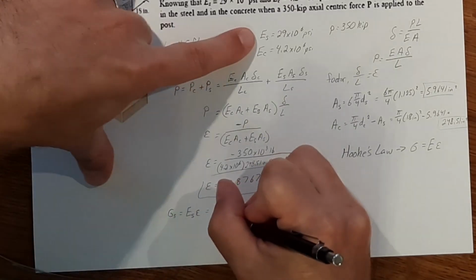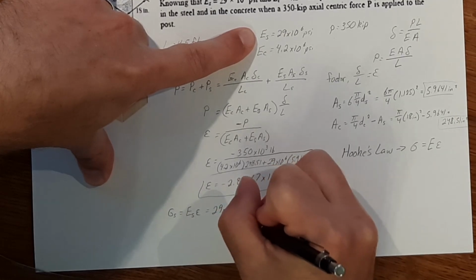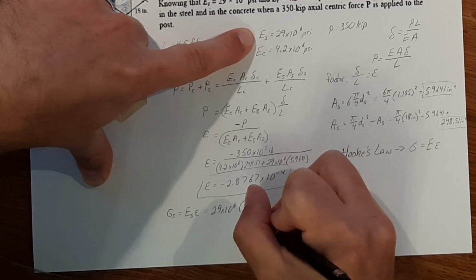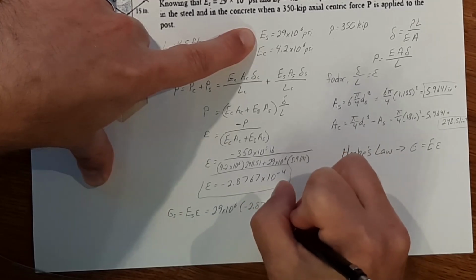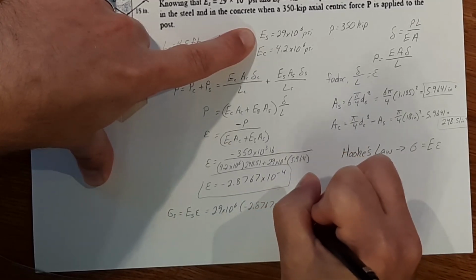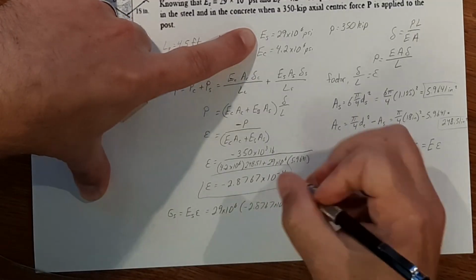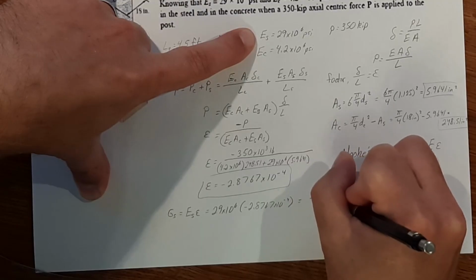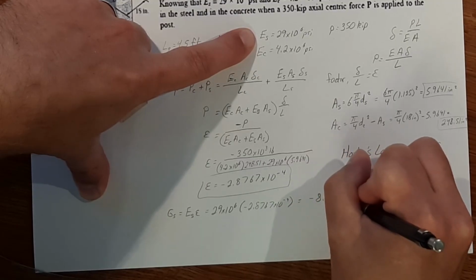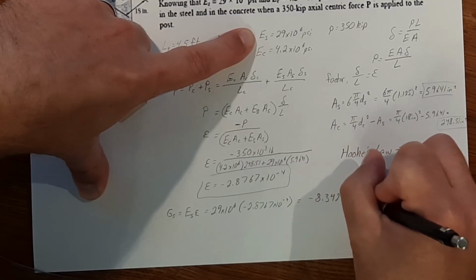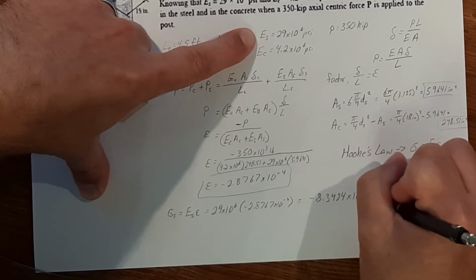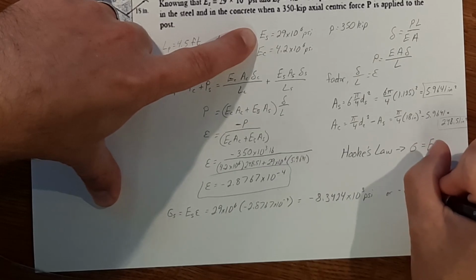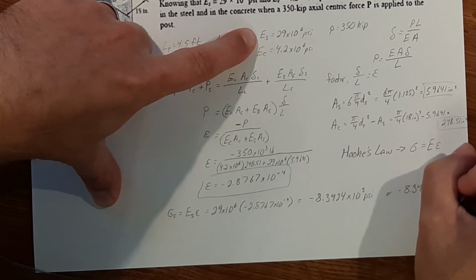That equals 29 times 10 to the 6, multiplied by negative 2.8767 times 10 to the negative 4th. That gives us a total of negative 8.3424 times 10 to the 3rd psi, or negative 8.34 ksi.